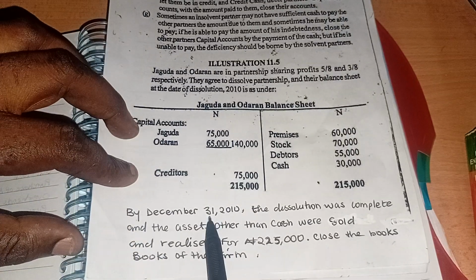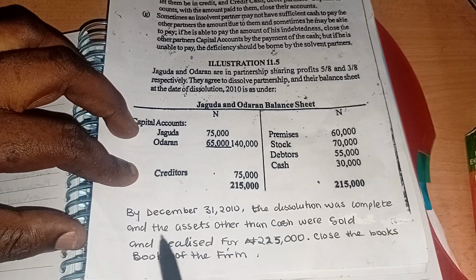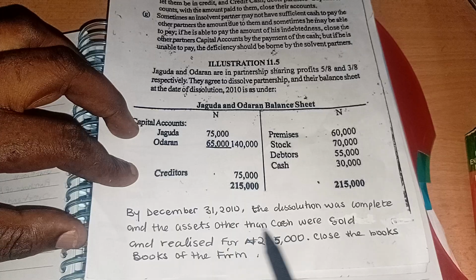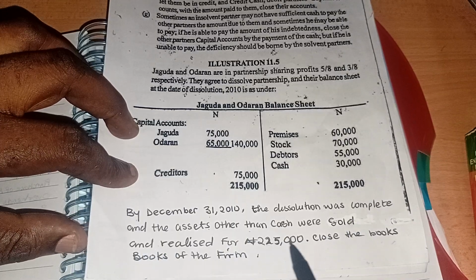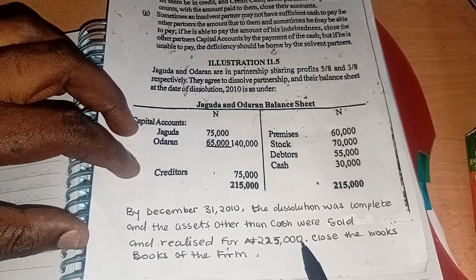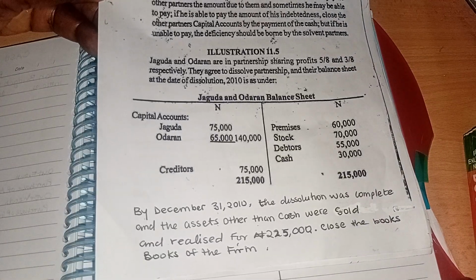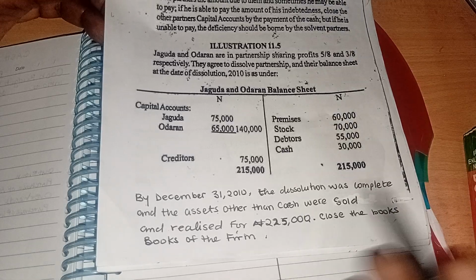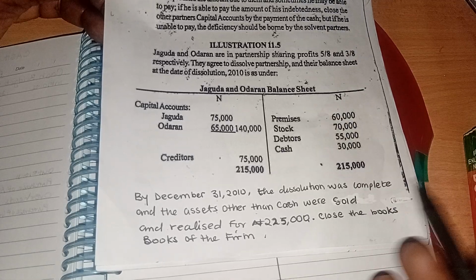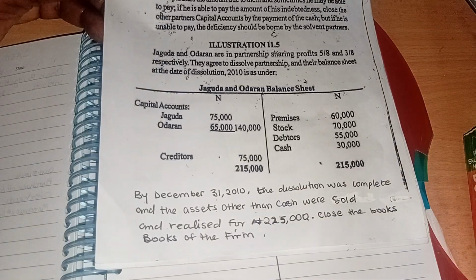They said by December 31st, 2010, the dissolution was complete and the assets other than cash were sold and realized for this amount. Now, when the asset of the partnership firm that you are dissolving is sold, you will receive cash.